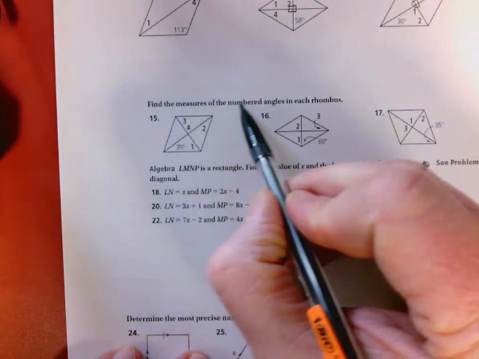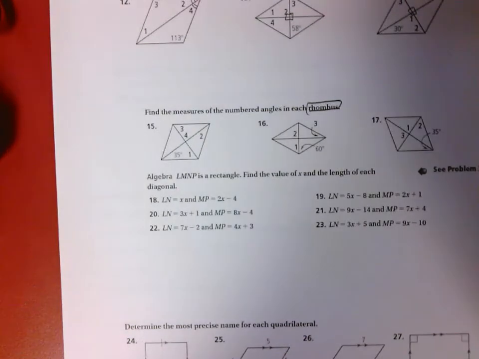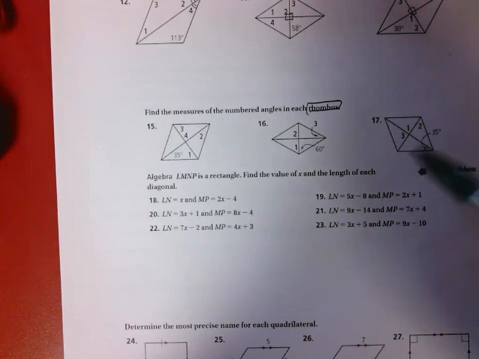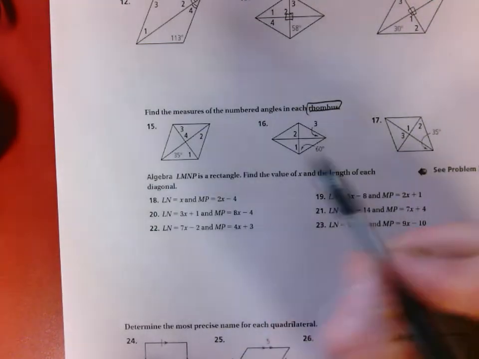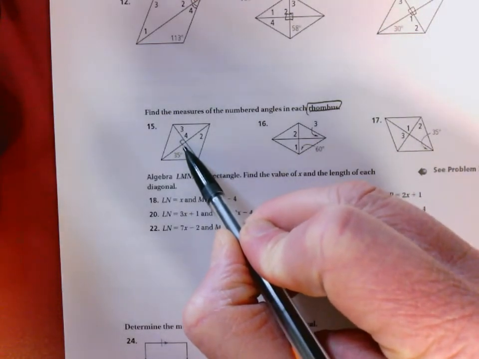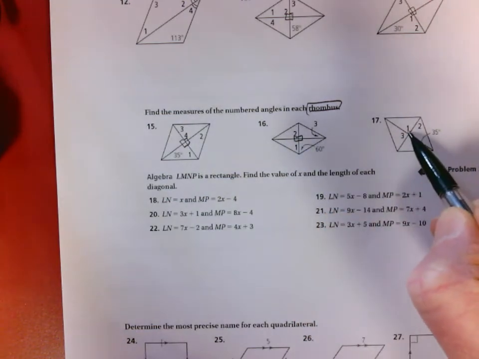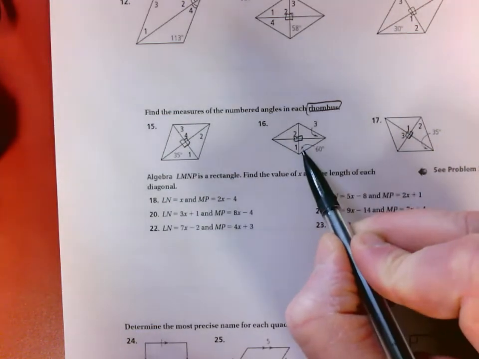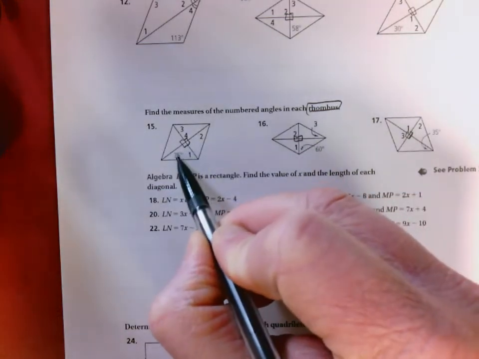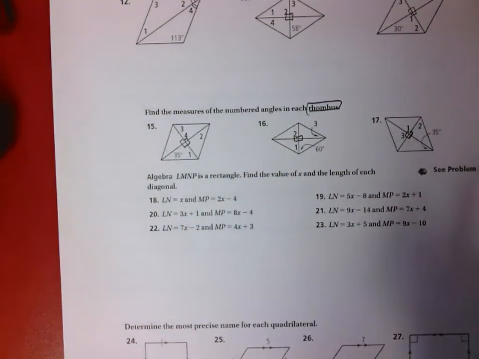Find the measures of the numbered angles in each rhombus. Again, it's a rhombus, so same concept, not that much different, just a few different ways things are ordered. You might have to work your way around. This one has both sets of diagonals, so I add my right angle in right away. So that helps you narrow some things down. And then I also know that if there's any angle measure, I can double it. I can write it twice, so here and here, here and here, 35, 35, 35, 35. Find the other angle, those are the same. All kinds of good stuff.